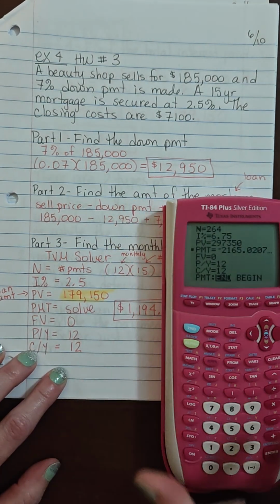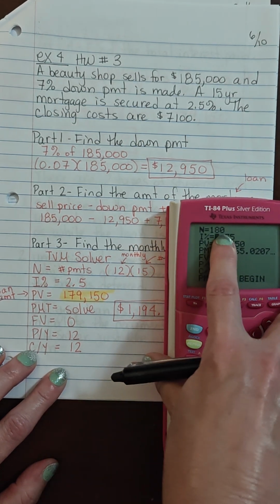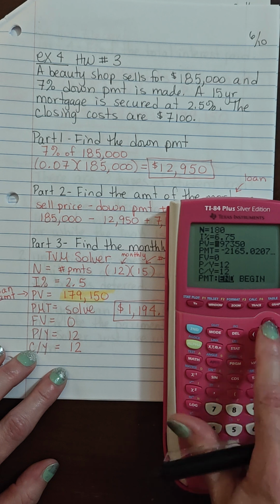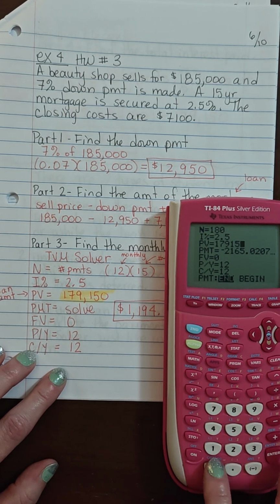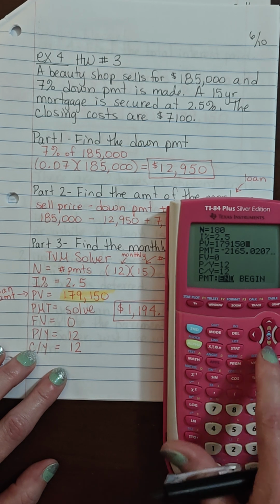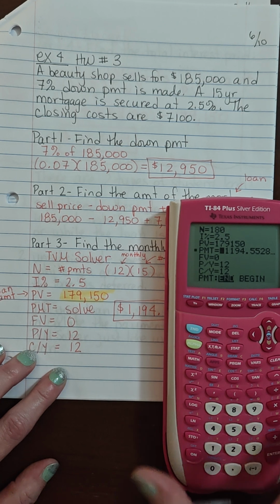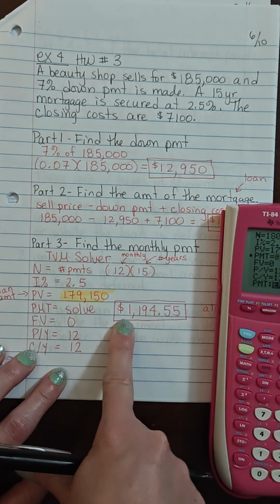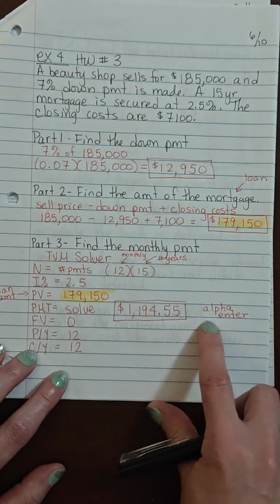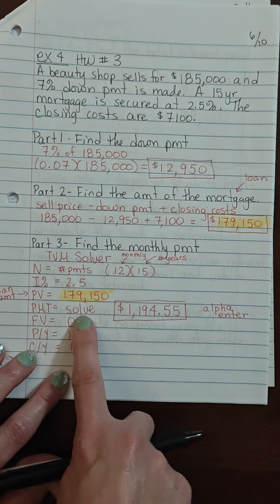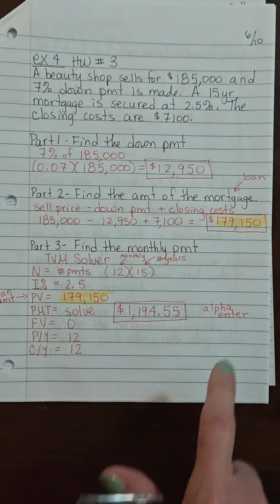So we have 12 times 15 is 180 payments. That is at 2.5%, $179,150. And then put it in the payment field, hit alpha, and then enter. And we get a payment amount of $1,194.55. So I just put a little love note over here to you, just reminding you to solve that. It means you have to put the cursor on that field and you have to hit alpha and then enter.